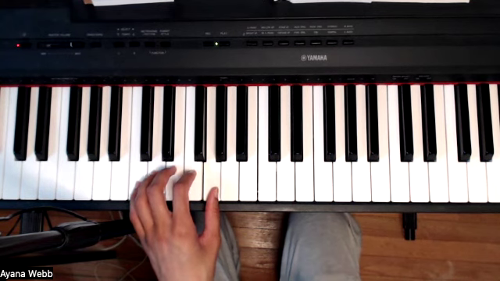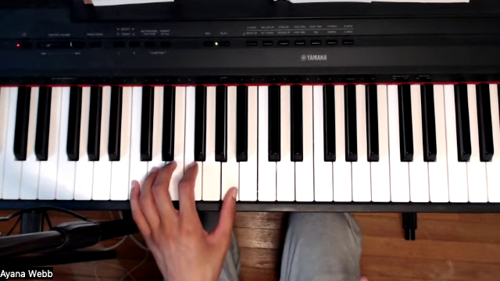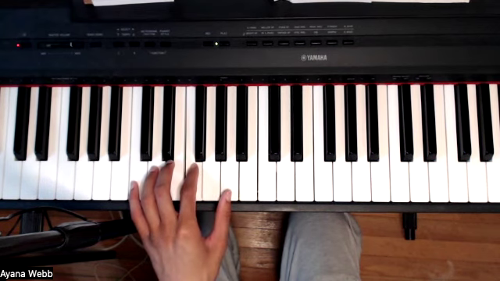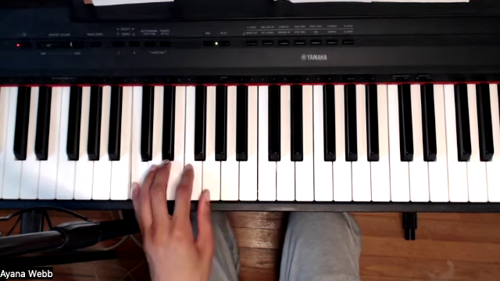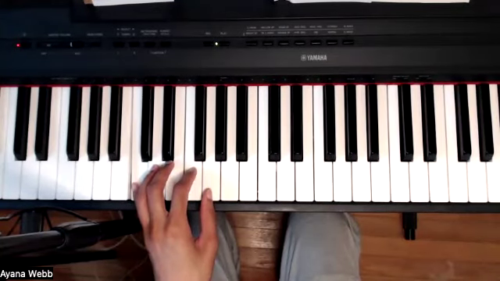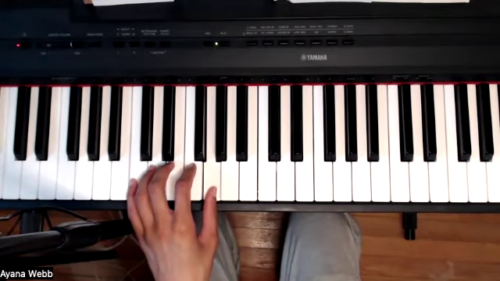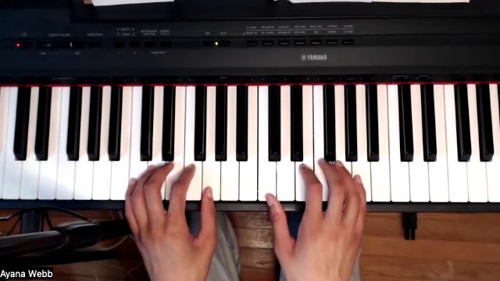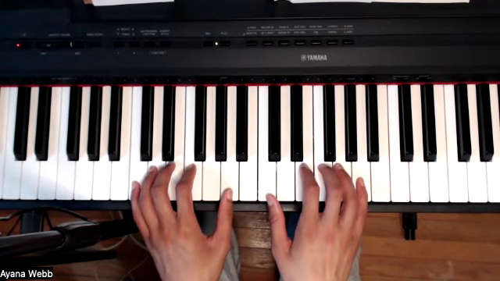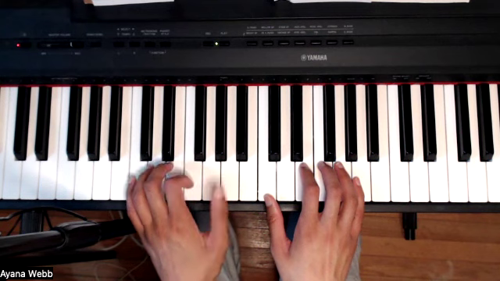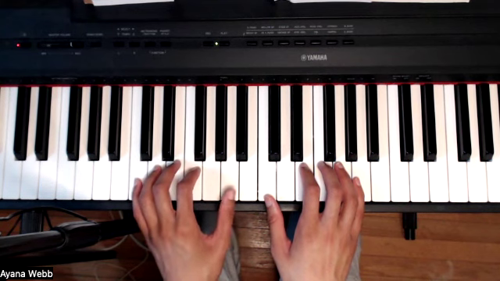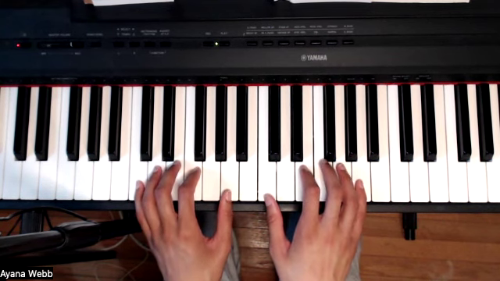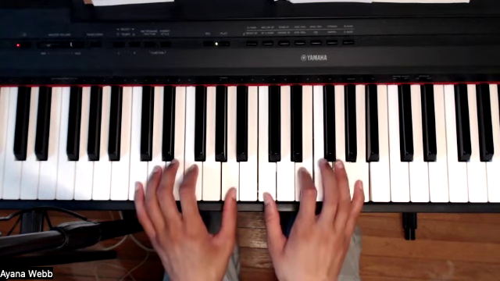So what you have is A, F, C, G. And all you're going to do when you're playing them together is each time the right hand plays a chord, you're going to bring in one note for the left hand. So for the first chord that the right hand plays, the left hand's going to play that first note, which is A. You'll just play them all at the same time.